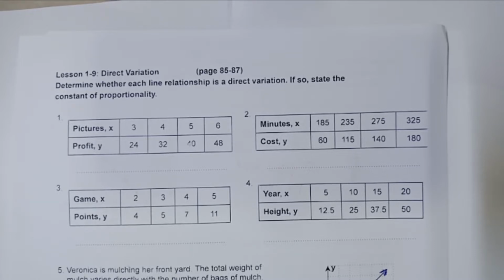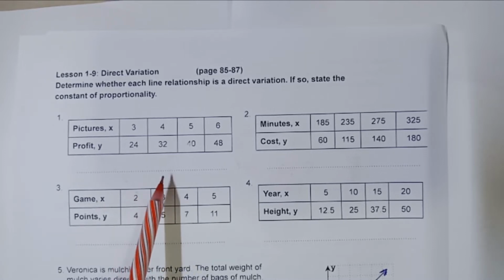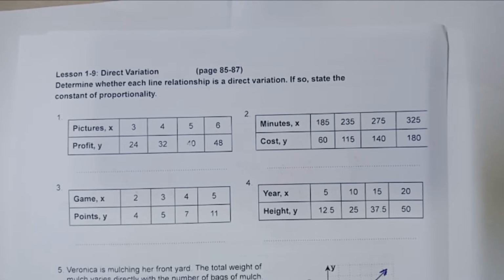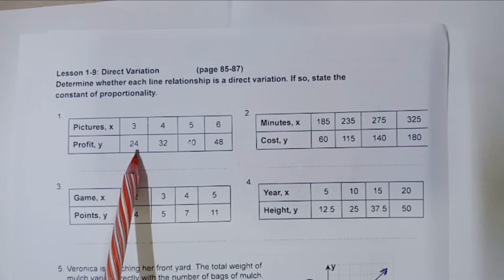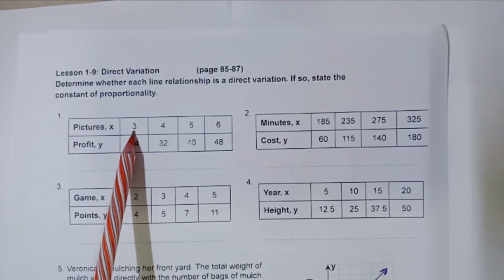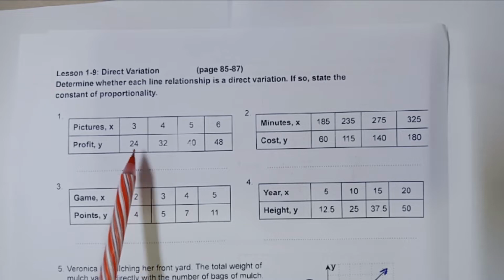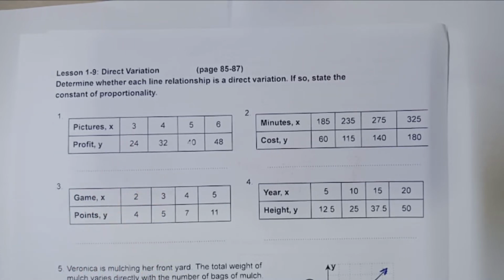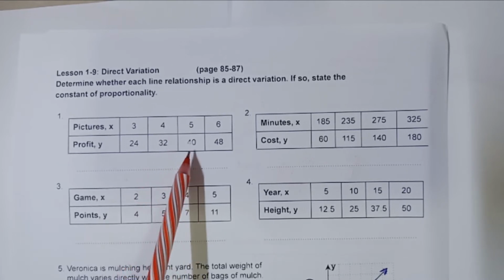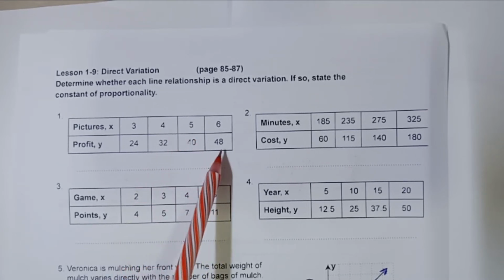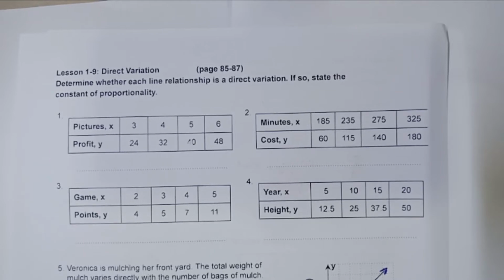Okay, let's begin. To find whether it is direct variation or not, you need to find a constant. How to find a constant? You need to divide the dependent variable, the y value, by the independent variable, the x value. The first number, 24 divided by 3, you will have 8. 32 divided by 4, you have 8. 40 divided by 5, you have 8. 48 divided by 6, you have 8 as well.